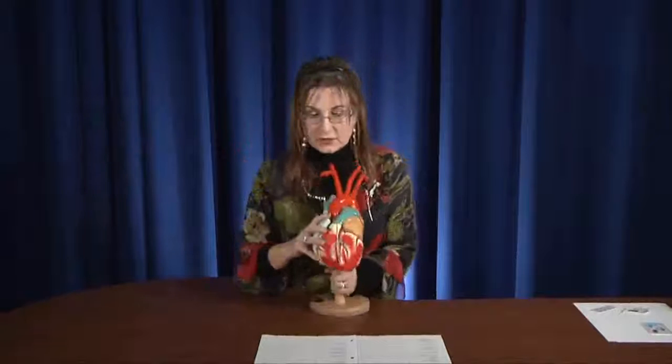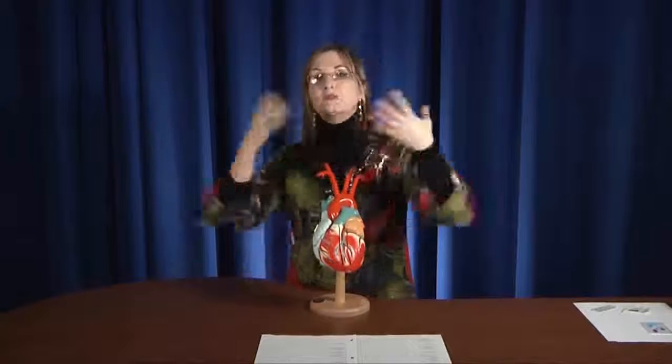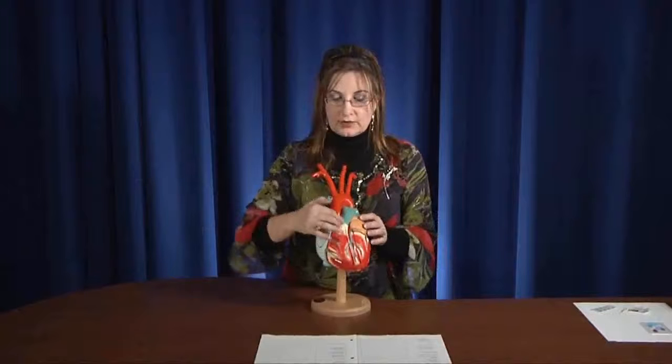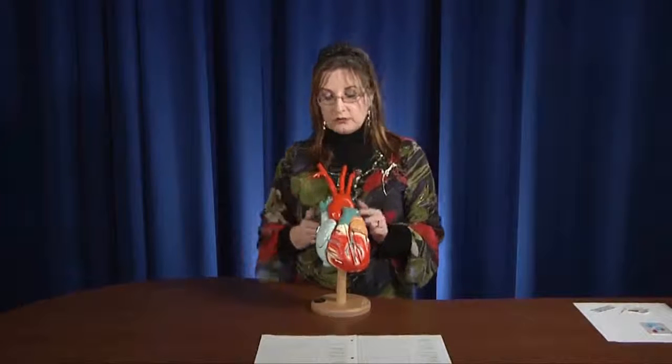All right, let's check our list. We've got our valves. We've got the aorta. Let's get those pulmonary veins. If we're going to take blood out to the lungs from the heart, we've got to bring it back. So that deoxygenated blood, remember, goes out through your pulmonary trunk to your pulmonary arteries, smaller pulmonary arterioles, pulmonary capillaries, pulmonary venules.